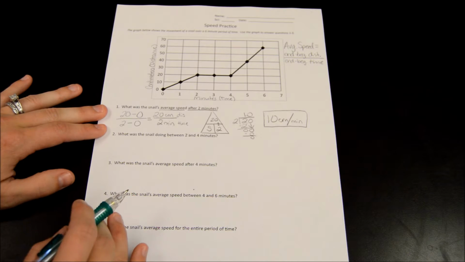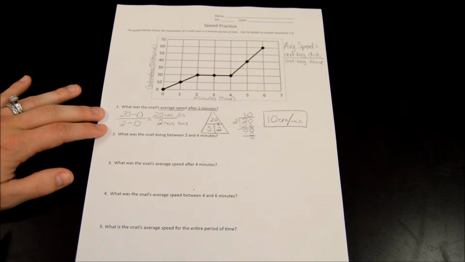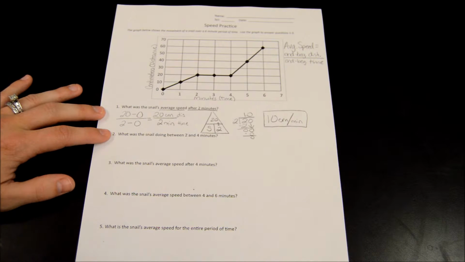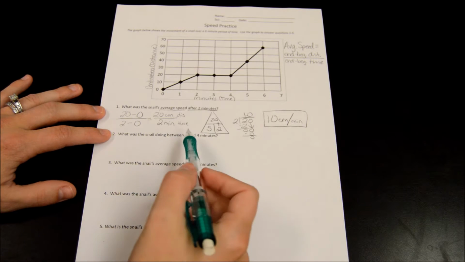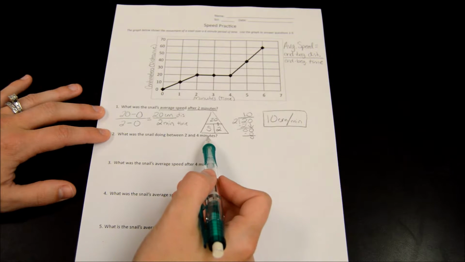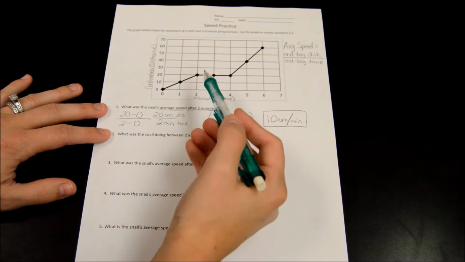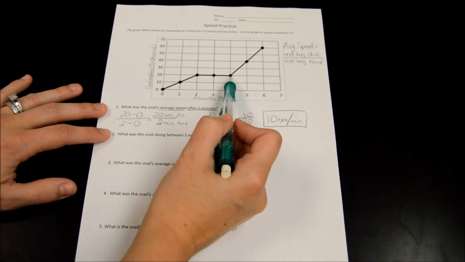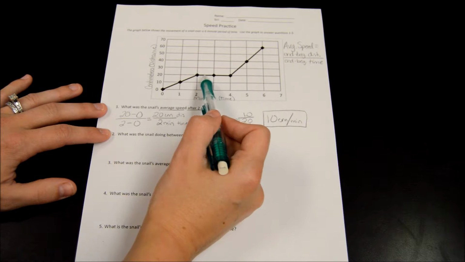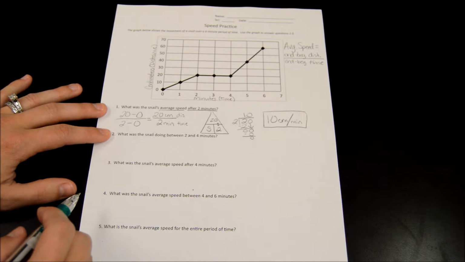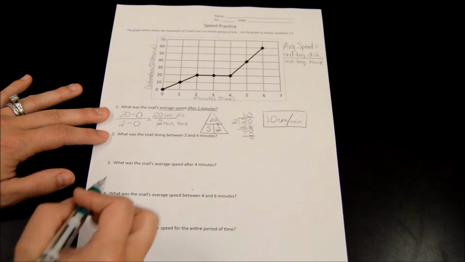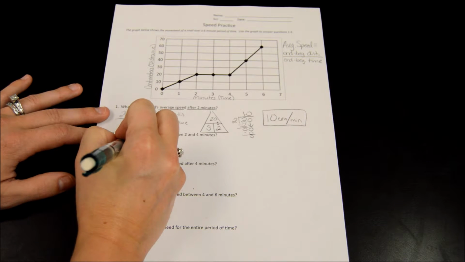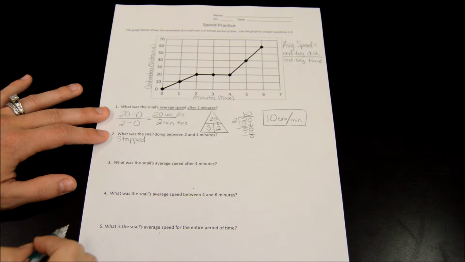Okay, now taking a look at number 2, it says, what was the snail doing between 2 and 4 minutes? So we return to our graph. Here is time 2 to time 4. Well, what do we know about a flat horizontal line? That means that it's stopped. Okay, so something happened to our snail and he stopped.